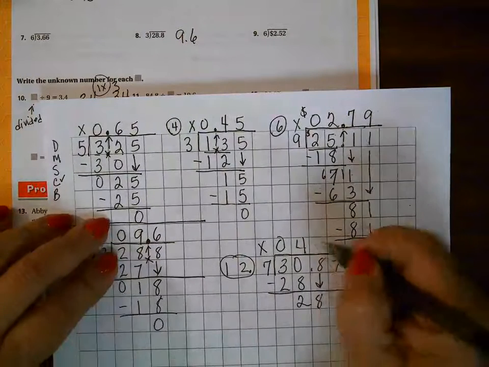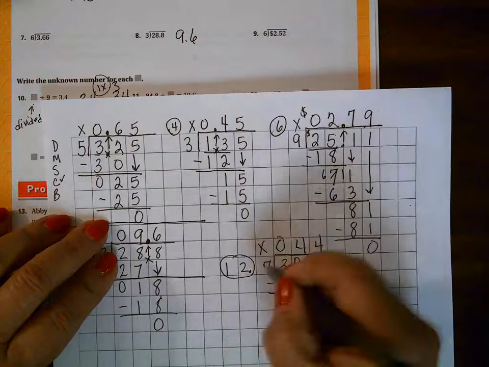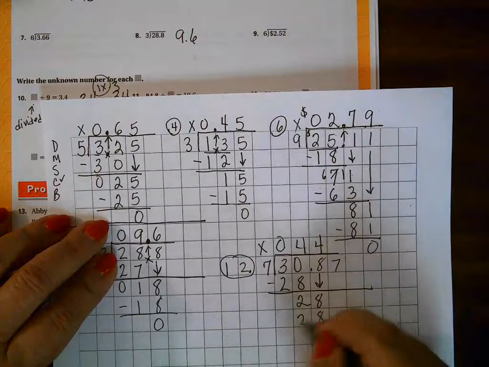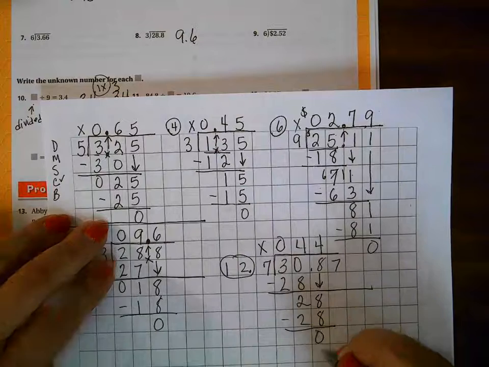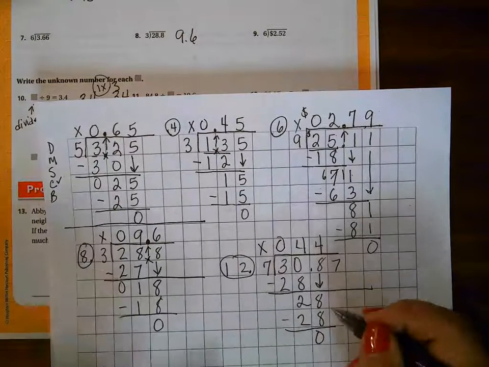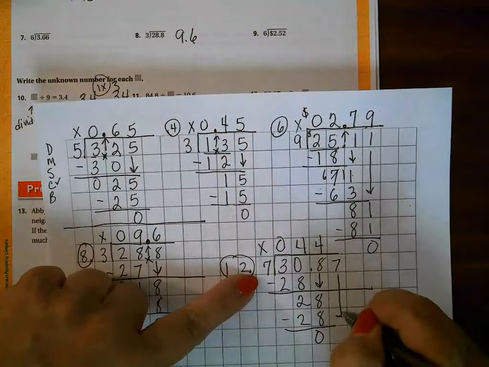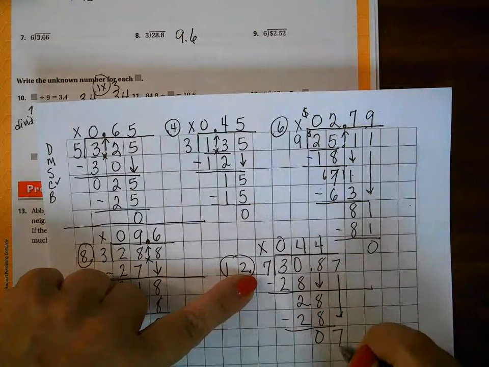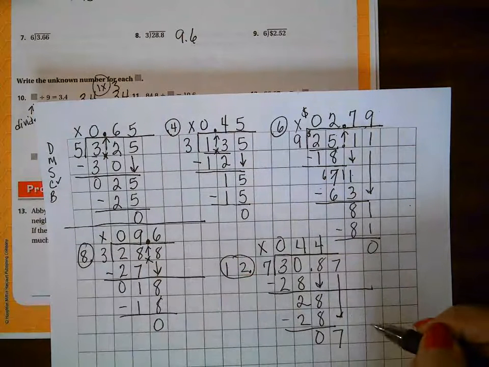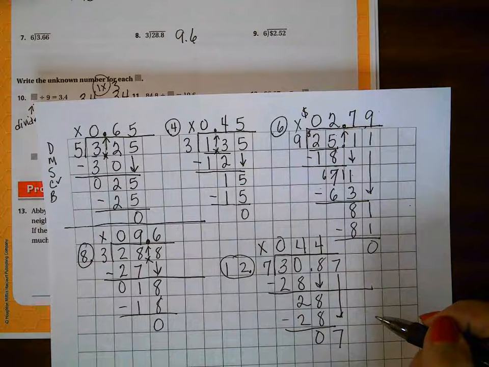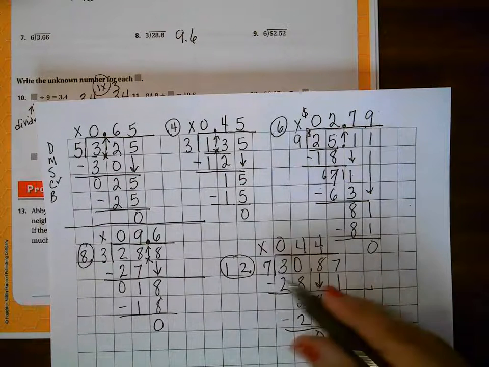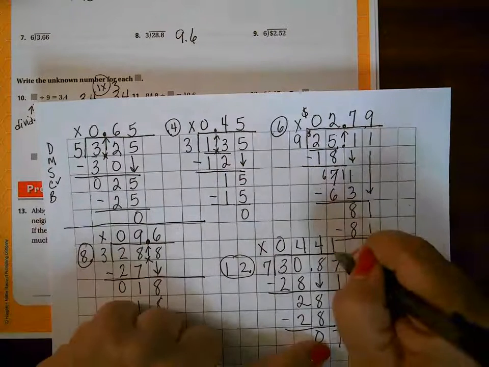Oh, look, I just figured this out. So I have 4. 4 times 7 is 28. That's 0. 0 is less than my divisor, so I can bring down my 7. And 7 goes into 7 one time.